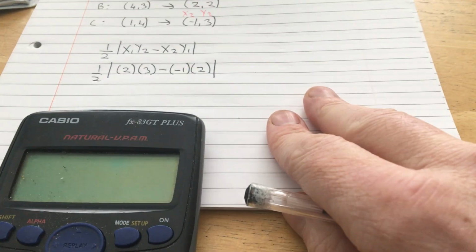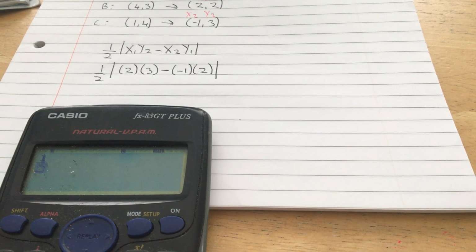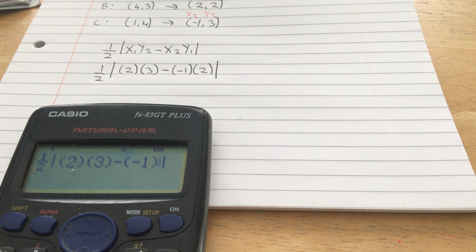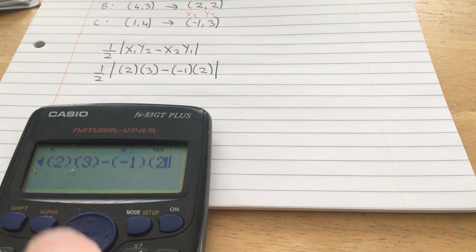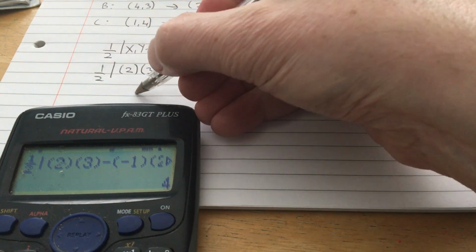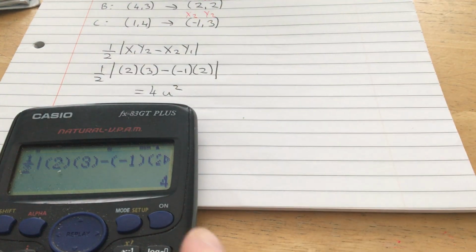So if we do a half, the absolute value of, so just type it in the way it's seen there, 3, and then minus bracket, minus 1, and times 2. And the end bracket is already up there for you, see it? So that gives you an answer of 4. And it's 4 square units because it's an area.